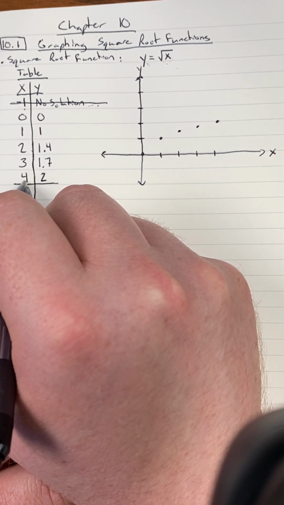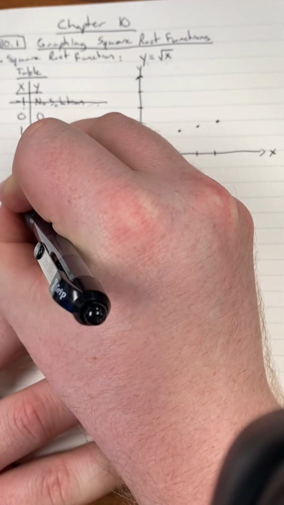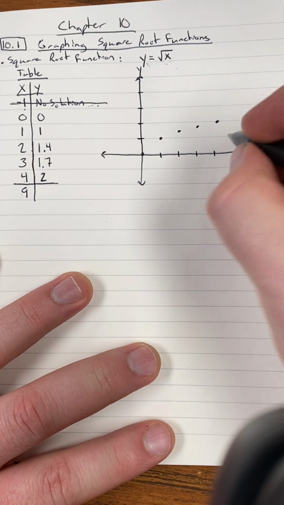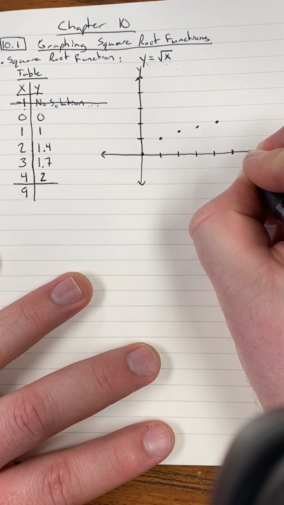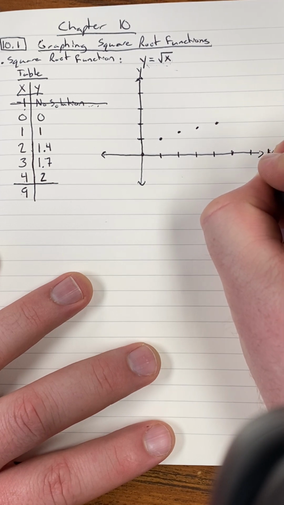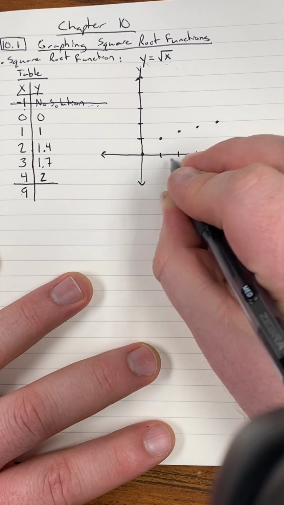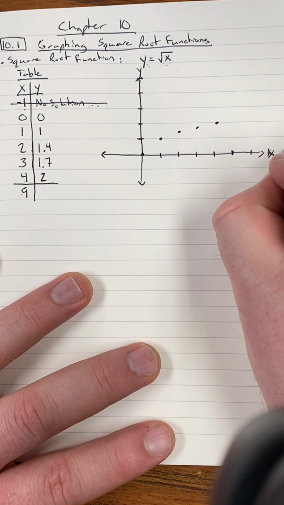See how this is 4? So what's the next perfect square? Well, the next perfect square is going to be 9. So it's going to be a big jump, so maybe I need to make some more room on my graph. So 5, 6, oh, now I'm coming off the graph. 7, wait, 1, 2, 3, 4, 5, 6, 7, 8.